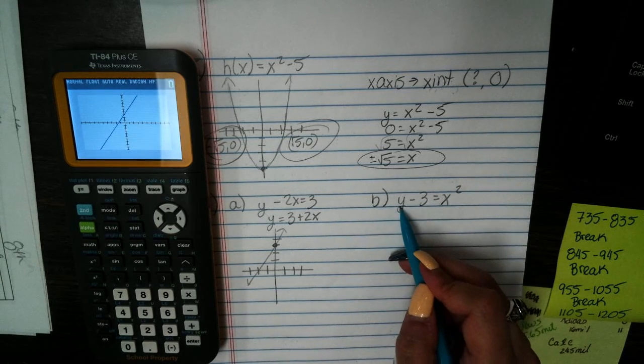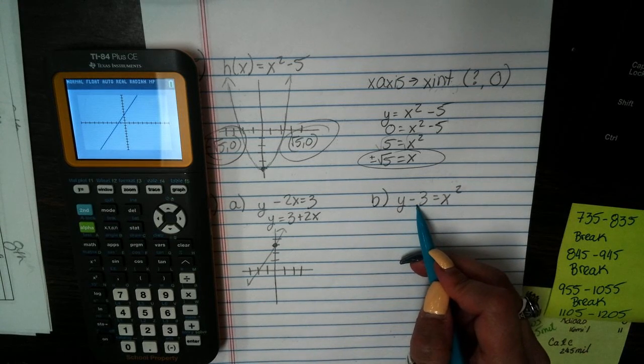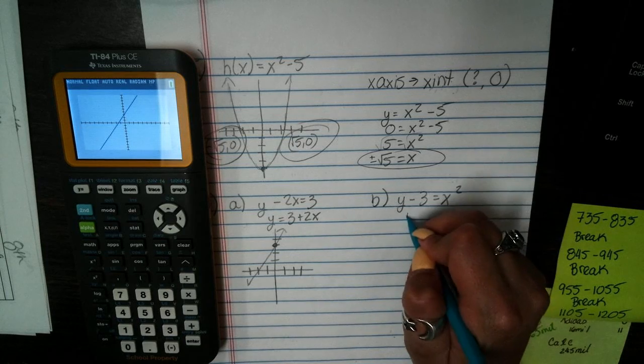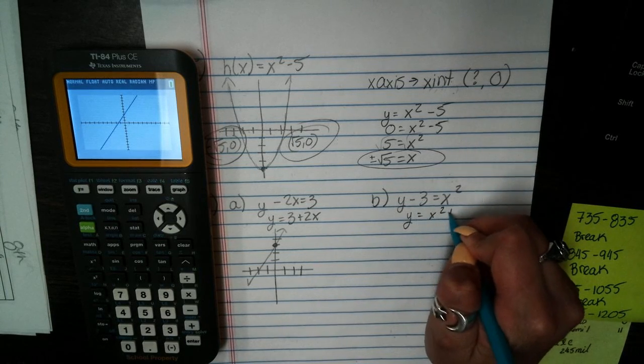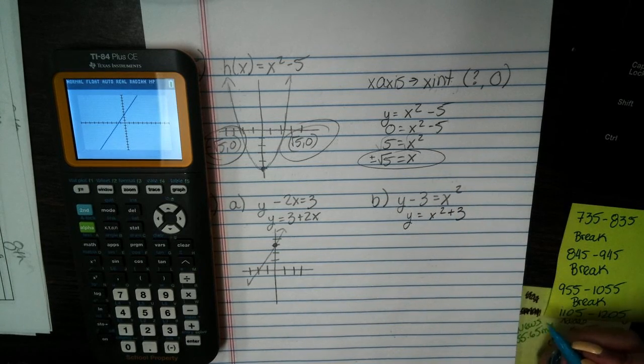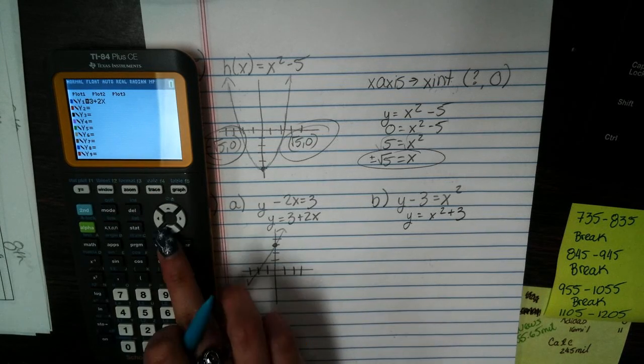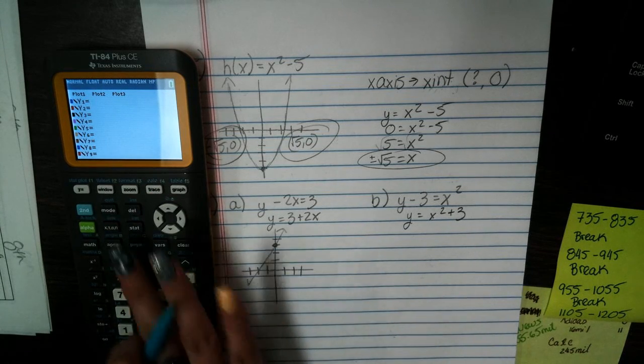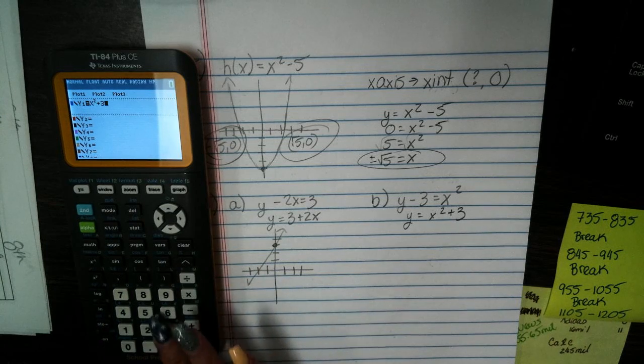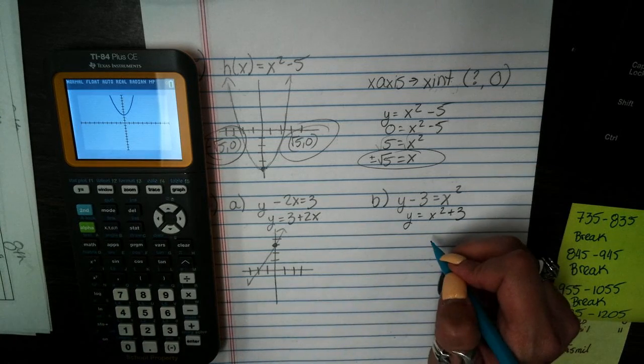Again, I can't hit the y equals key because I have the minus 3 on this side. If I want to use the graphing calculator and not manually enter things into a table and manually do it all, I have to move the 3. So I'm going to add 3 to both sides. Now I have y equals, so I can type in that key. So x squared plus 3. It should be a parabola if I did it right. Bada bing.